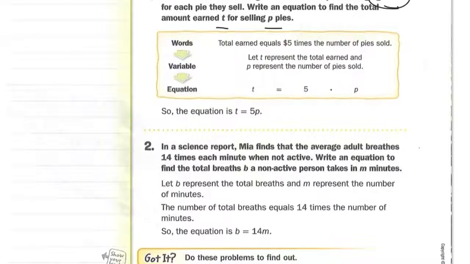Okay, so you look at the words, and you see that the total earned equals 5 times the number of pies sold. So you let T represent the total earned, that's like your output, the Y, and then P represents the number of pies sold. Your equation is your output, which is the total amount of money earned, so T equals 5, your coefficient, times the input value, which is P. Okay, so the equation is T equals 5P.